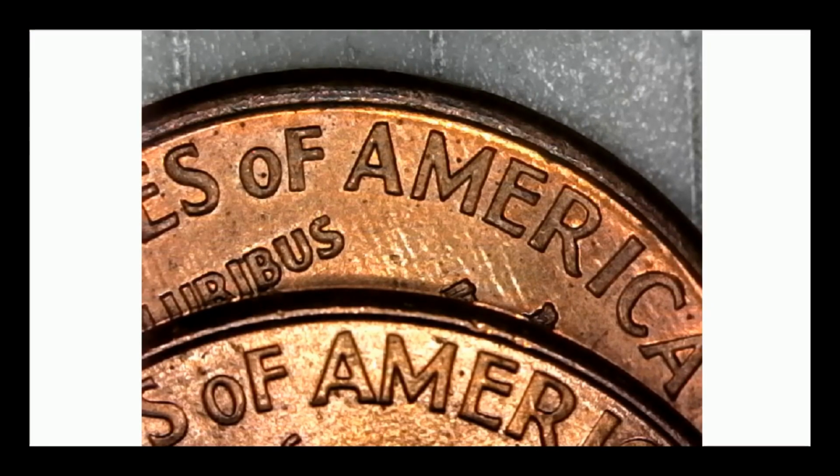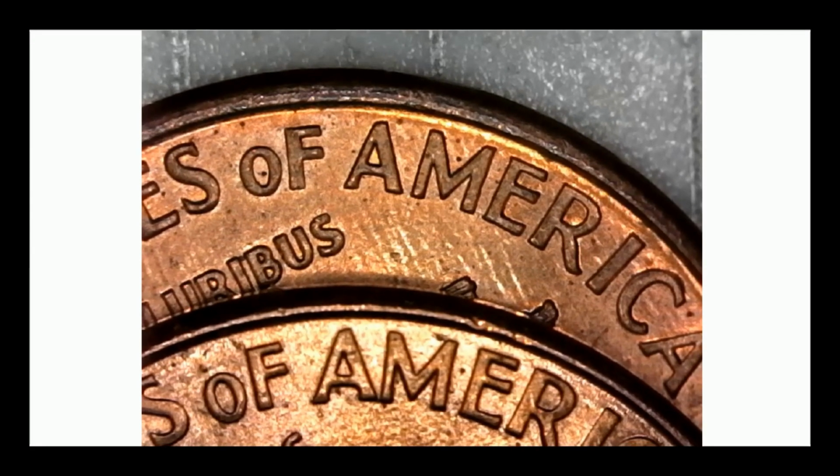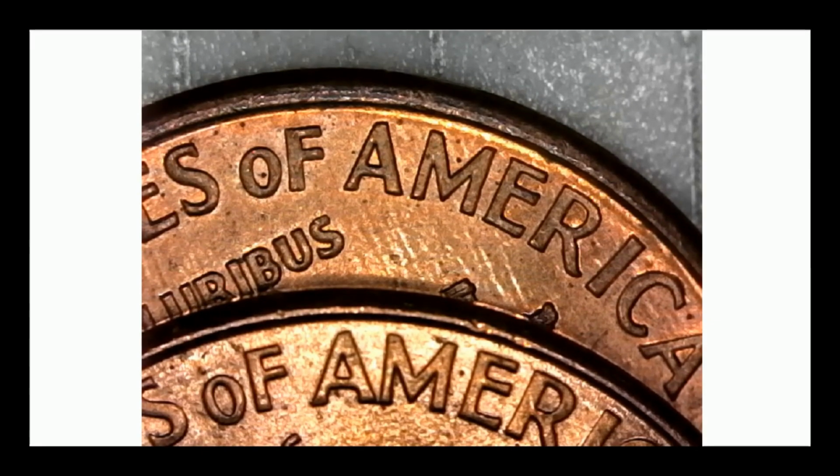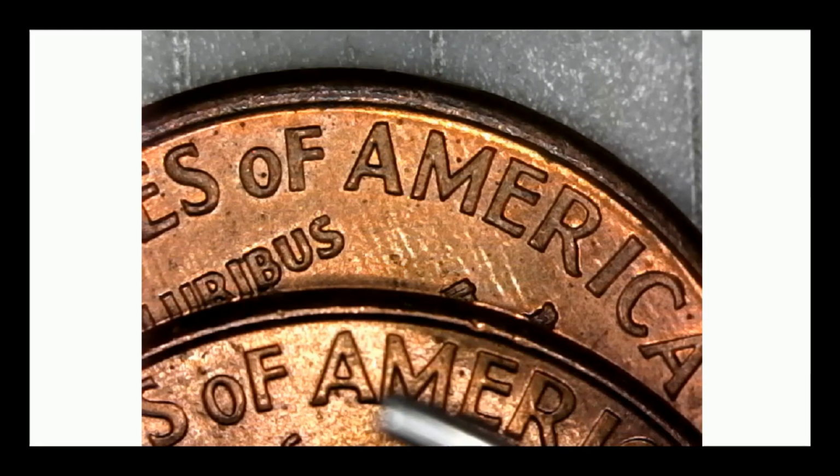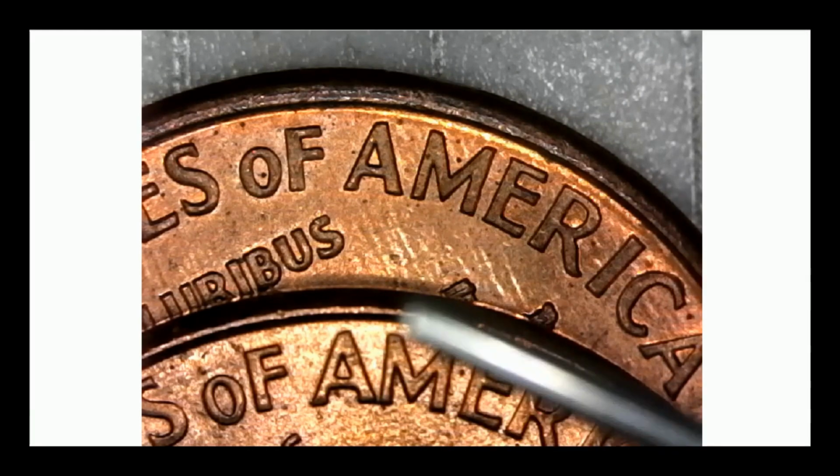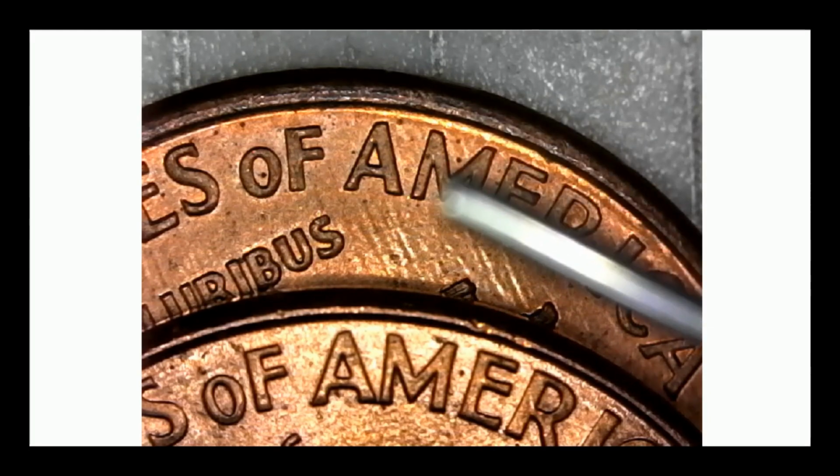So the reason this error occurred, back in 1994, I believe, they changed the reverse of the penny. So what we have here, as an example, is one showing the business strike, the normal business strike between the A and the M. And on this example, they incorrectly used a proof reverse.